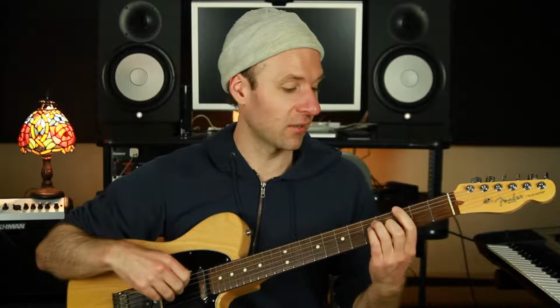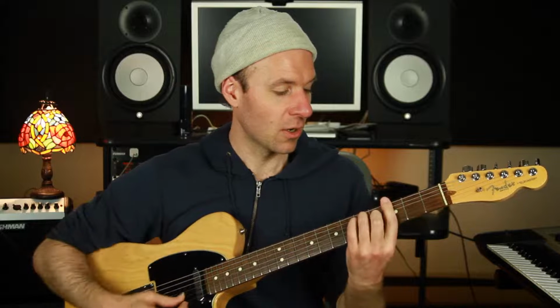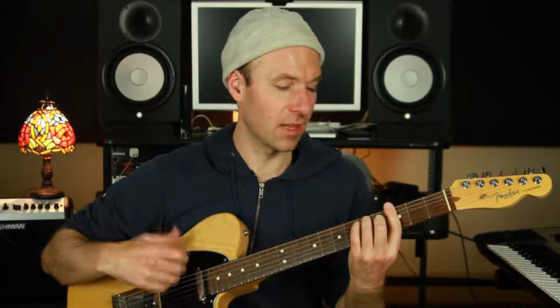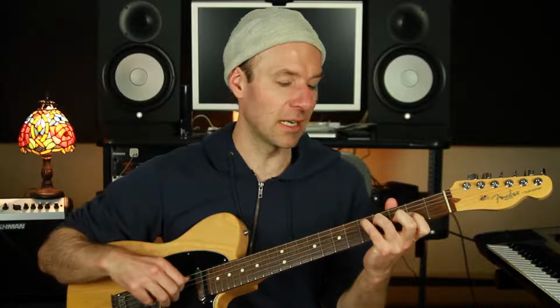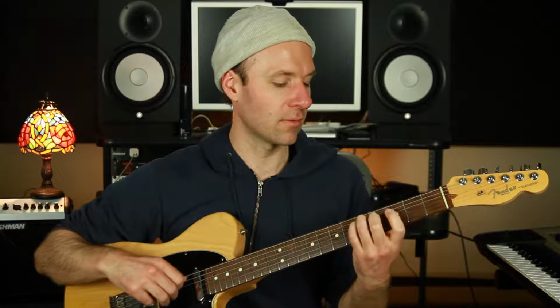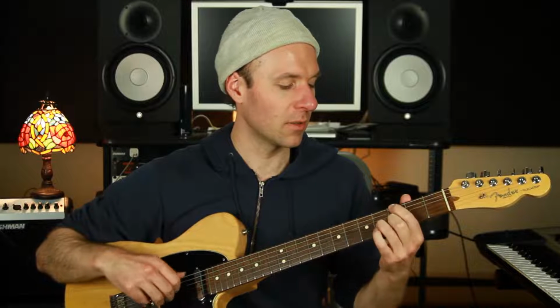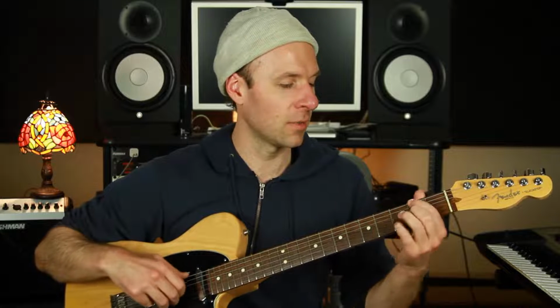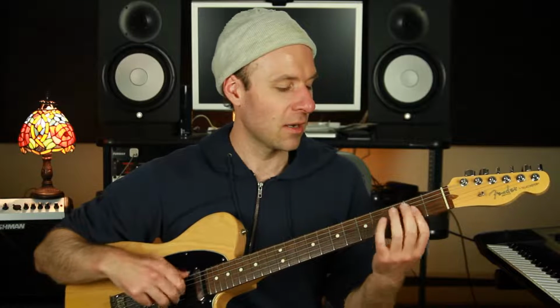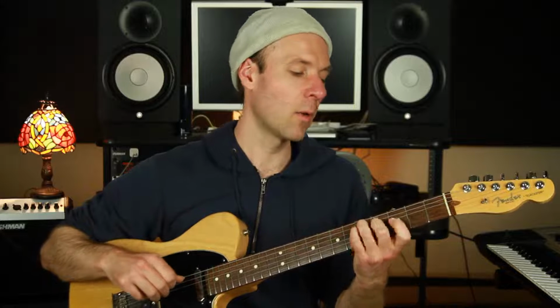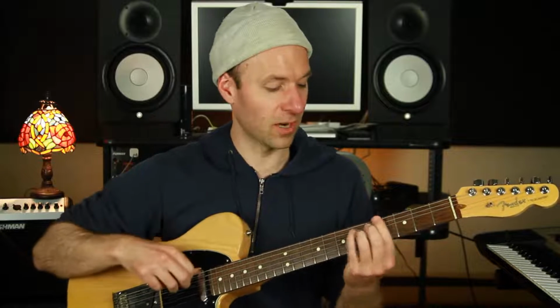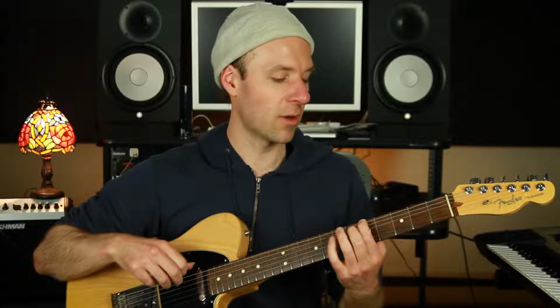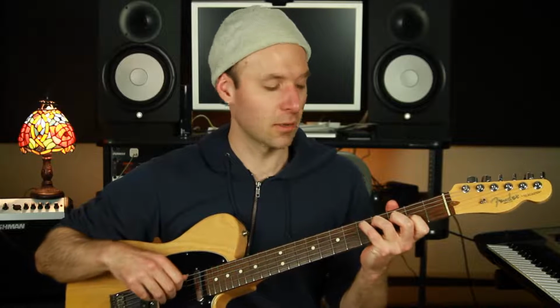So this turnaround thing is really fun because we're talking about modulating. So we have to get back to A now, the key of A. So I went to D, in the key. Oh yeah. And again, just so you know, I'm always aware of where those melody notes are.